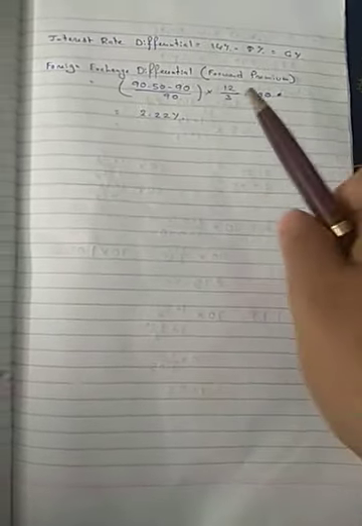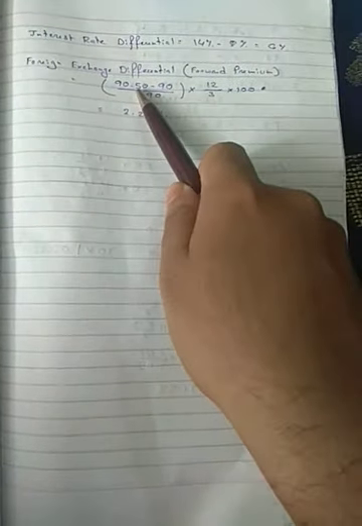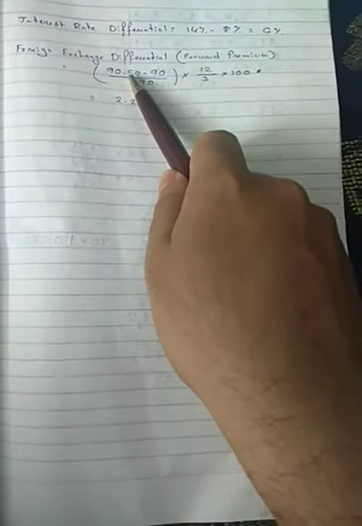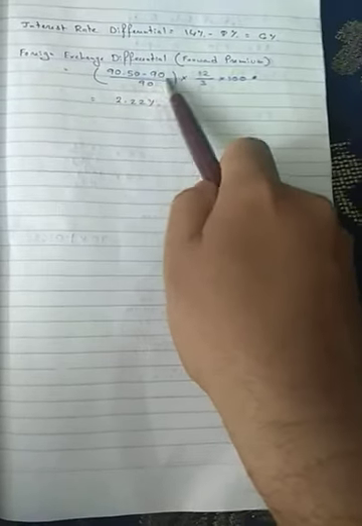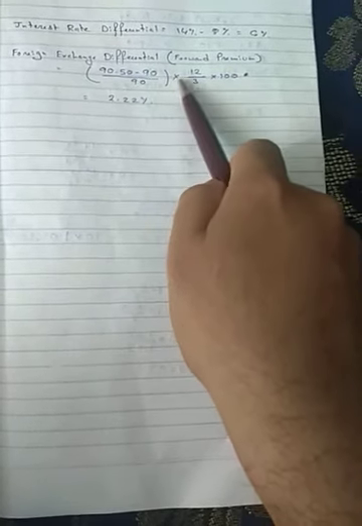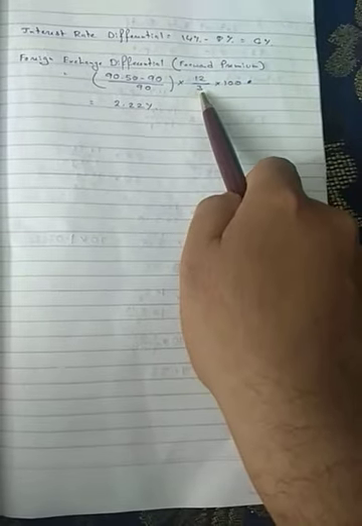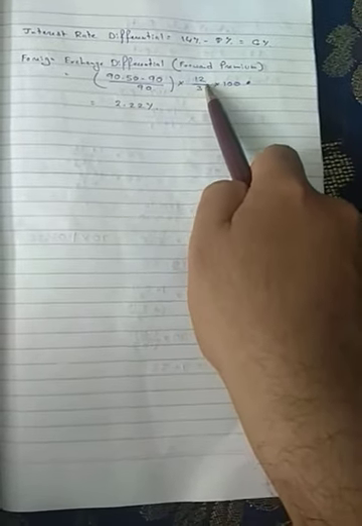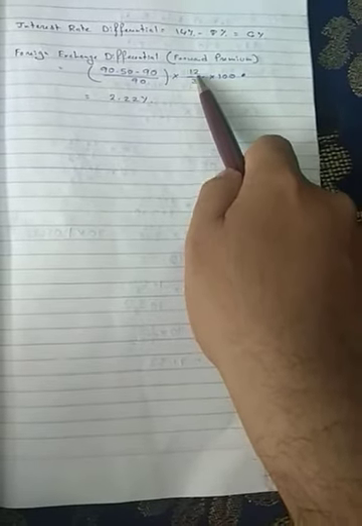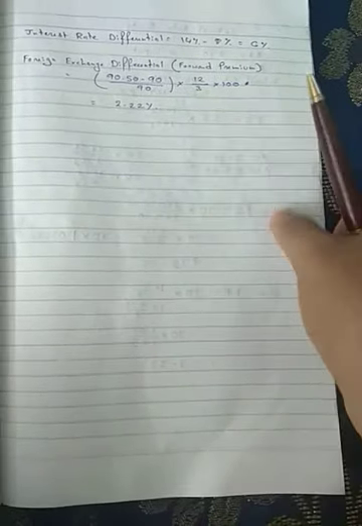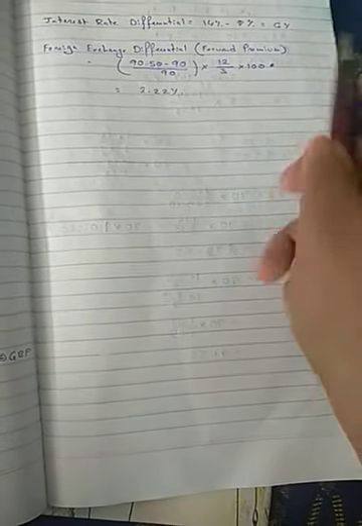So the foreign exchange rate differential, or the forward premium, is 90.50, that is the forward rate, minus 90, that is the spot rate, divided by the spot rate, into 12 divided by the number of months for which the forward rate is given. Here we have got the forward rate for 3 months. So 12 divided by 3 into 100, and it comes up to 2.22.